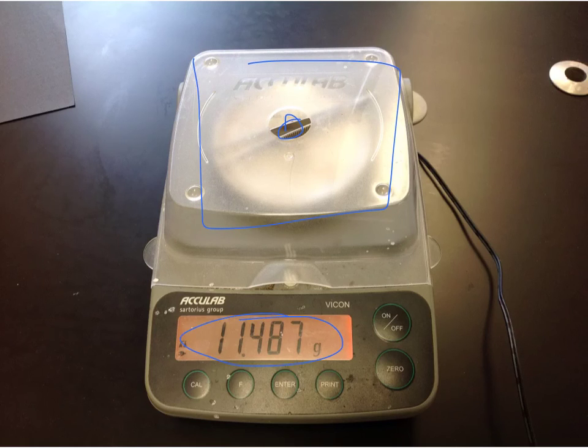Okay, so how do you record that? Well, again, it's a little different. With an electronic balance, you're going to record all the digits on that display. So when you write that down on your data sheet, you should write down 11.487. Now the rules still apply, okay? The 1, 1, 4, and 8, those are the certain digits.